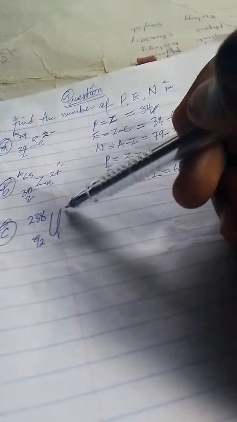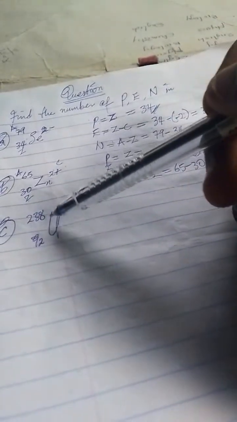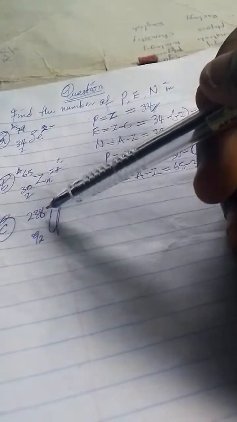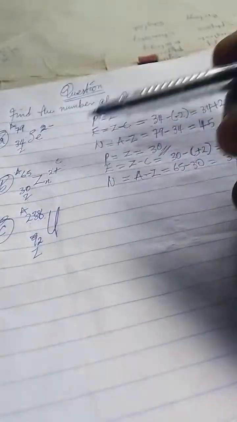Okay, let's move further. Next question. Look at this. Let's do this together. You have U, and then this is 92, and this is 238. Now observe, this one is not carrying any charge. There's no charge given. This is uranium 238. Now this is the atomic number, and this is the atomic mass. This is A, this is Z, and there is no charge.